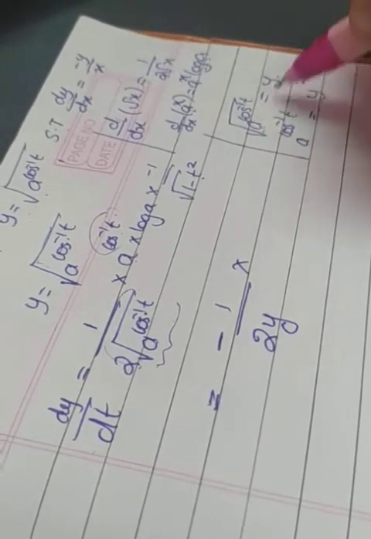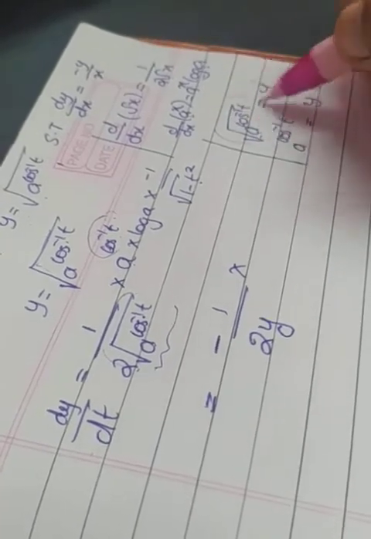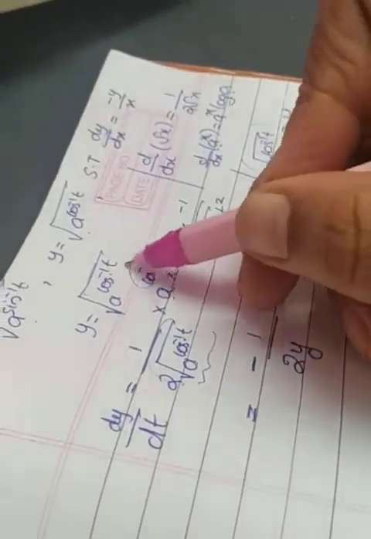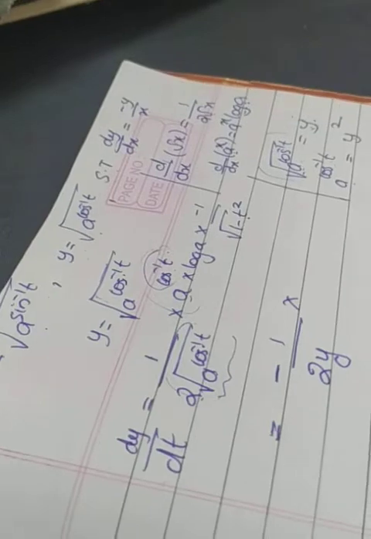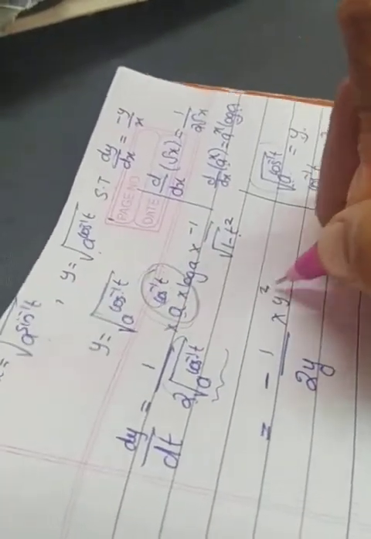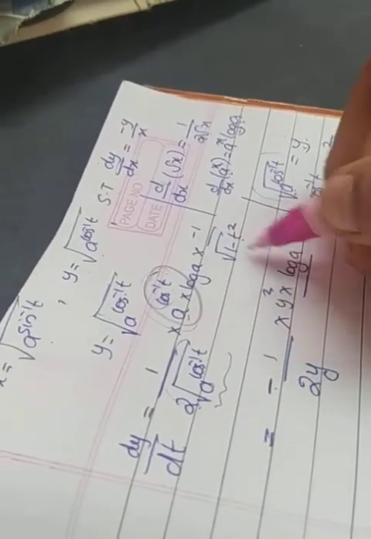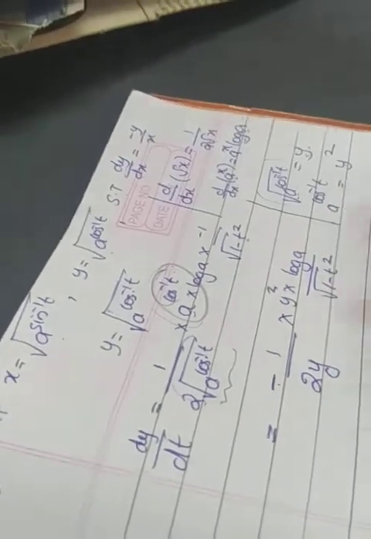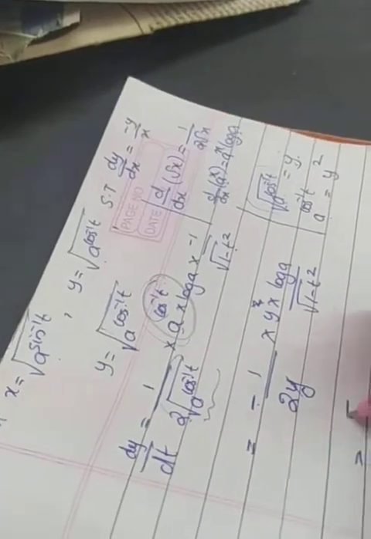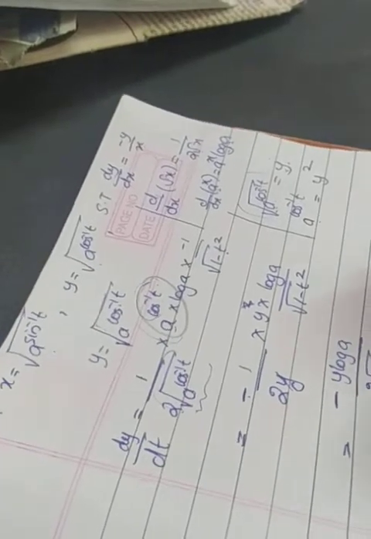Just square this equation. The square of y is y square, and the square of root of a raised to cos inverse t will give you a raised to cos inverse t. So instead of a raised to cos inverse t here, we can write the value y square into log a, divided by minus, we already wrote in the first, root of 1 minus t square. Clear? Again what we can do? One y gets cancelled. So the balance in the numerator is minus y log a divided by 2 into root of 1 minus t square.